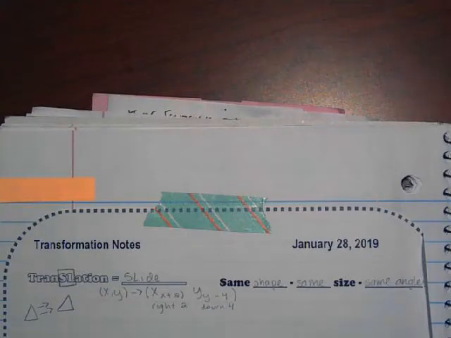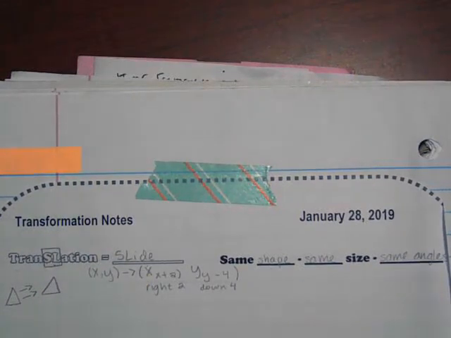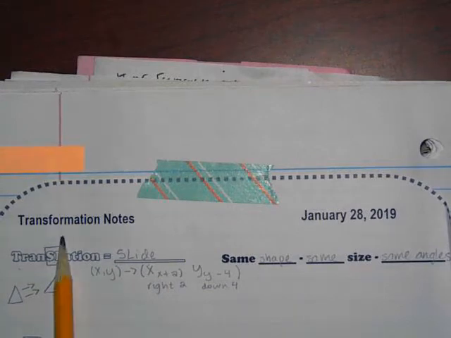All right, these are our transformation notes that we went over yesterday. Okay, this is of course my old copy, that's why the date is wrong, but nevertheless, here we go. So a translation, you probably learned in junior high, is a slide. That's why the S and the L are capitalized. All right, when you have a translation, it's a congruence transformation.